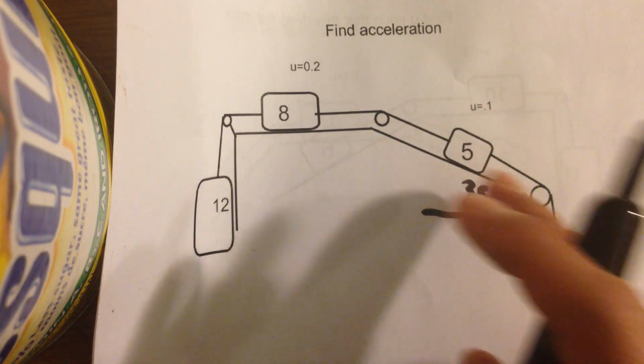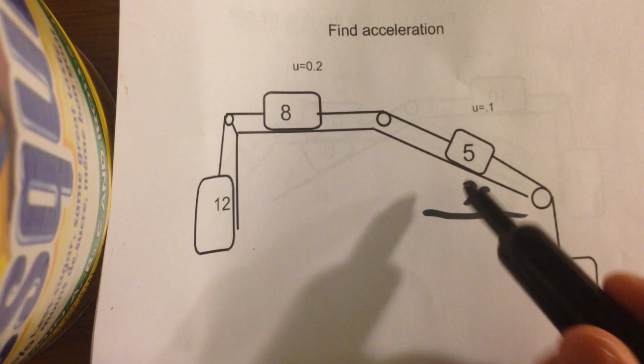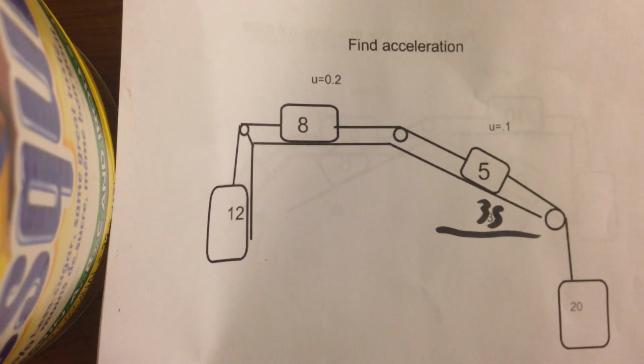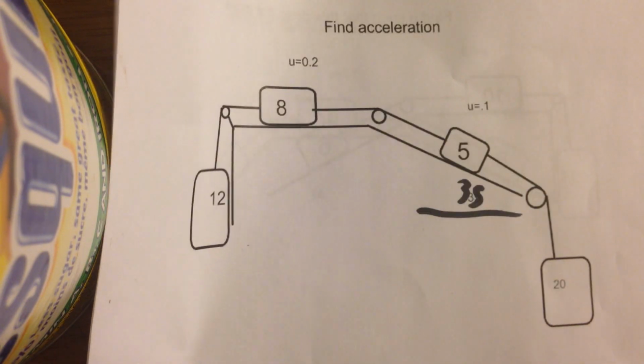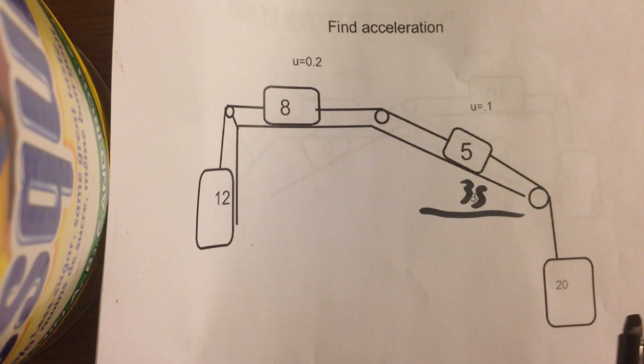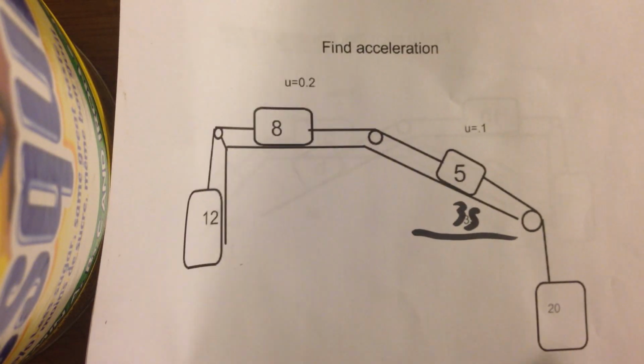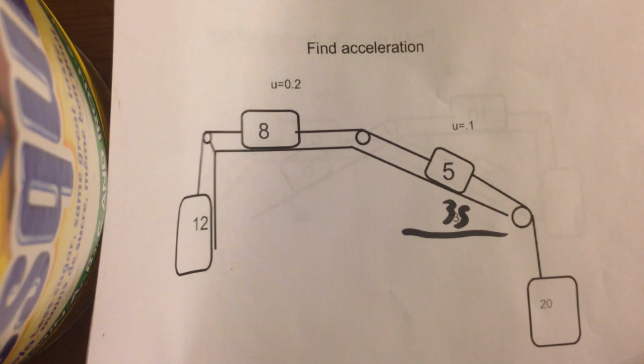Friction is happening not within the system, but to the system. So the force of friction happening on the 5 and the 8 are going to show up here as well. To figure out which way to put the arrows for friction, all you have to do is basically guess which way the system's going to go.